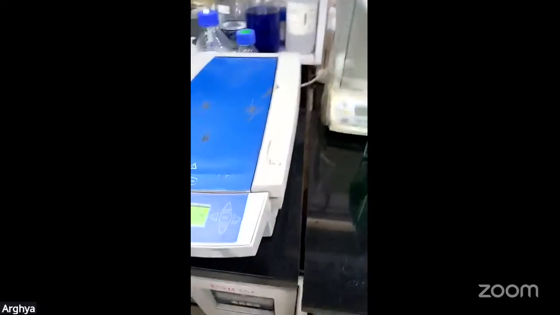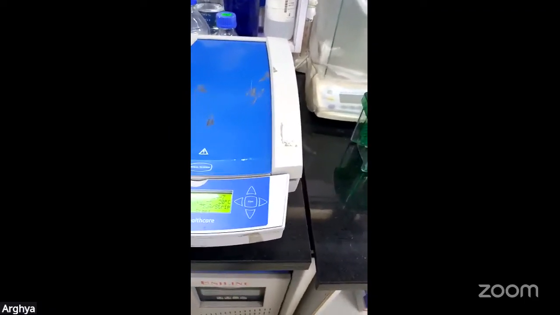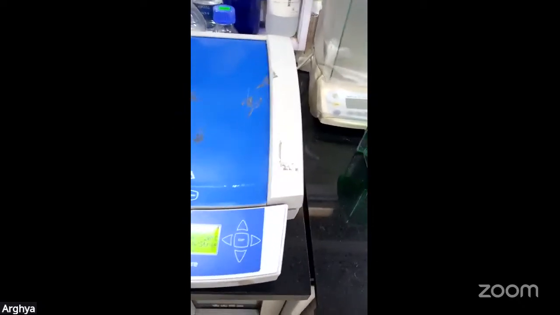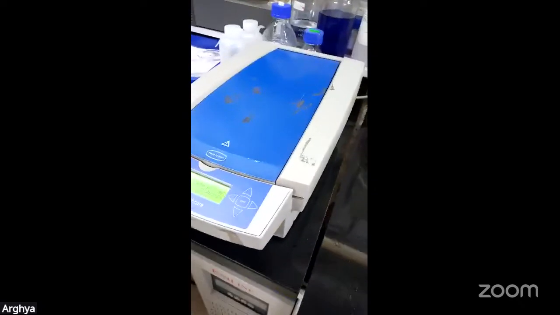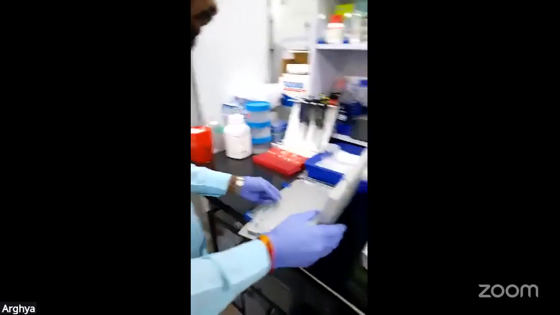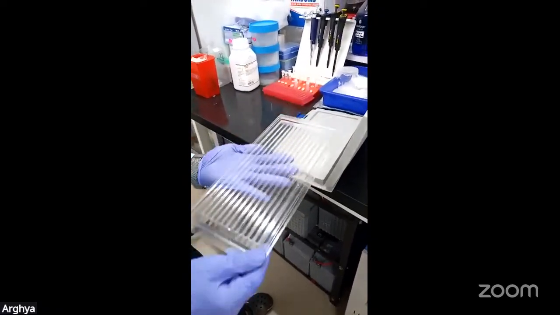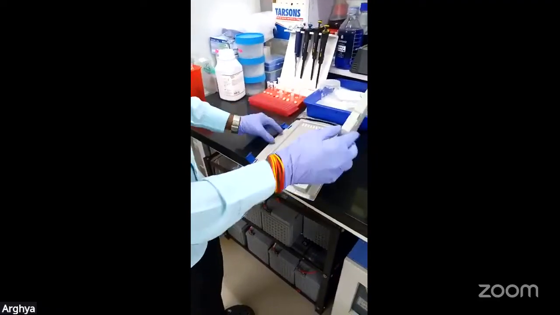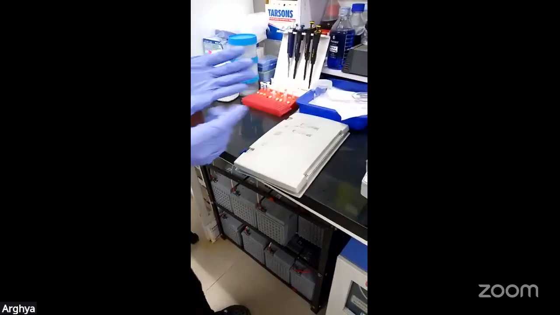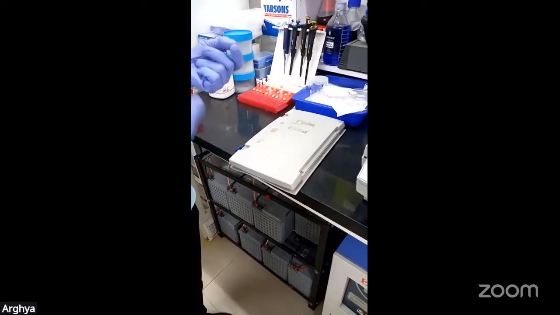So thank you, Prof. What you are seeing is an Ettan IPGphor 3, which, as in the figures I have already shown, is used for the first dimension, the isoelectric focusing. We have our demonstrator Nitin with us. So Nitin, you can start the steps. First, we prepare the protein using a rehydration buffer. We load the protein sample with rehydration buffer in a rehydration tray. This step goes for 10 to 16 hours for complete rehydration and complete uniform protein distribution.